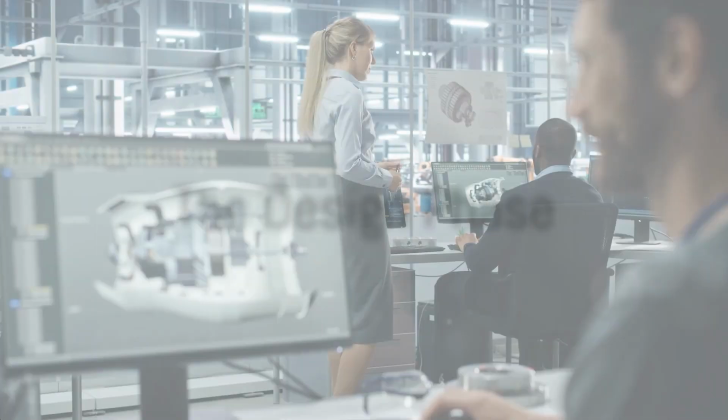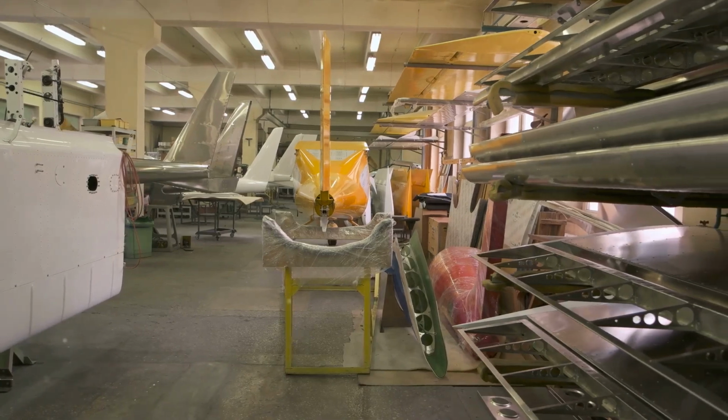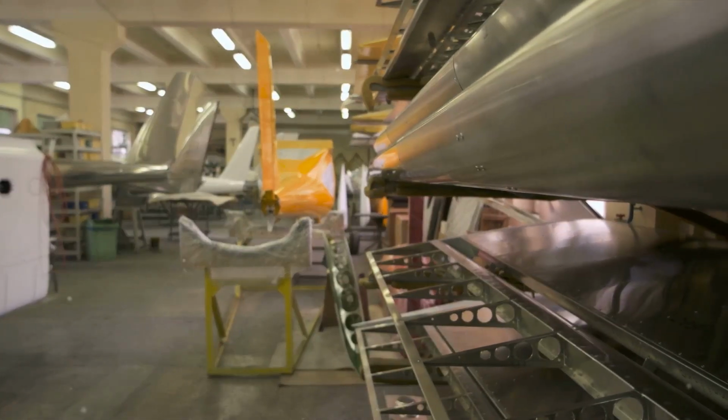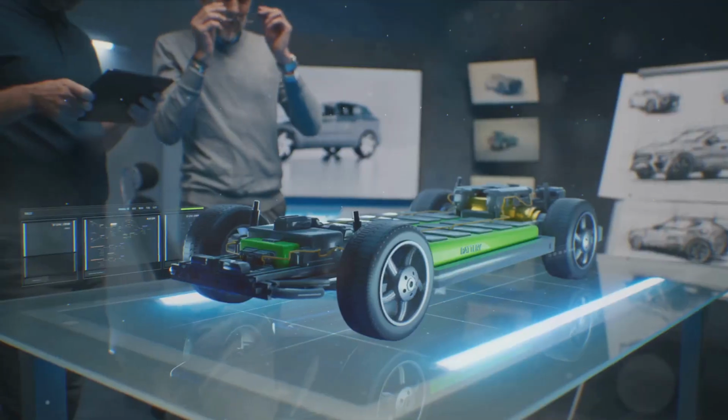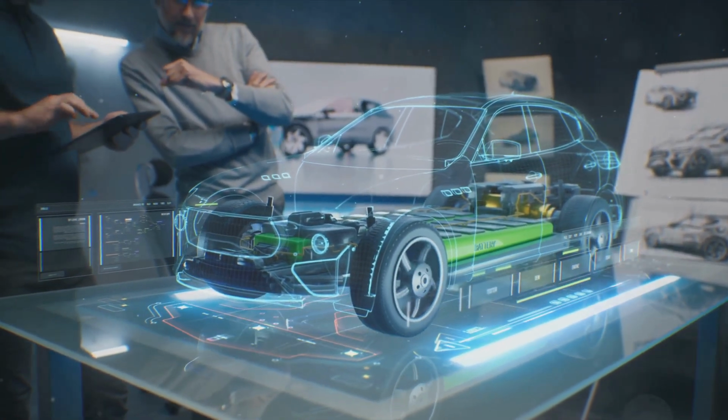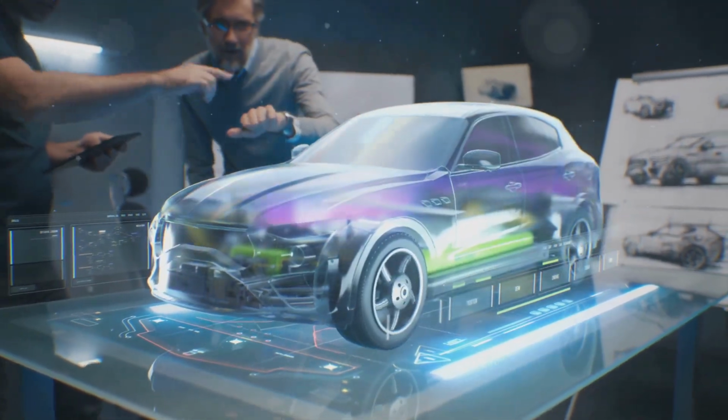The process begins with the design phase. Here, computer-aided design software plays a pivotal role. Engineers draft 3D models, scrutinizing every detail, from the wingspan to the tail height. The design phase also involves rigorous testing of the model using digital simulations to ensure safety and efficiency.